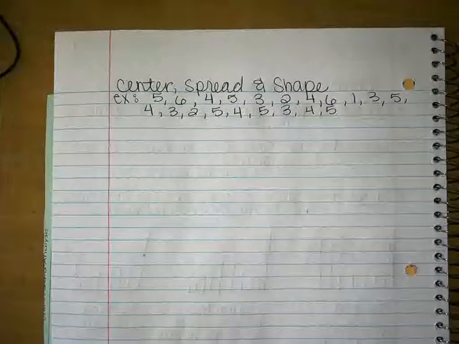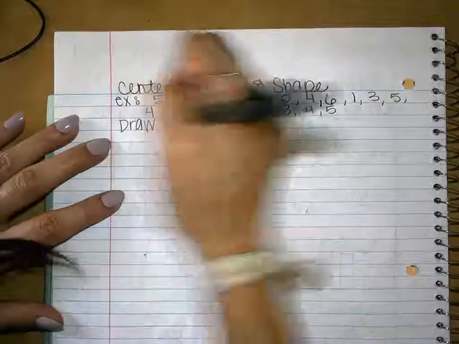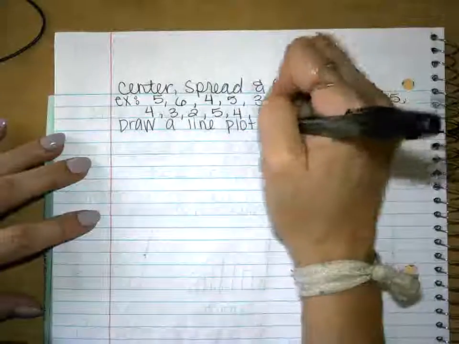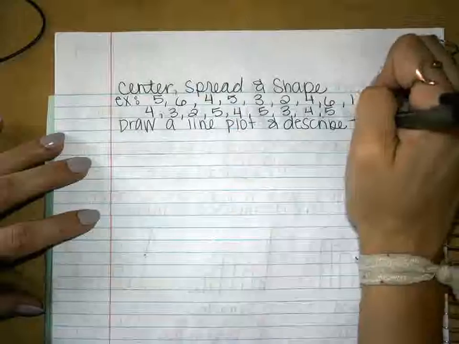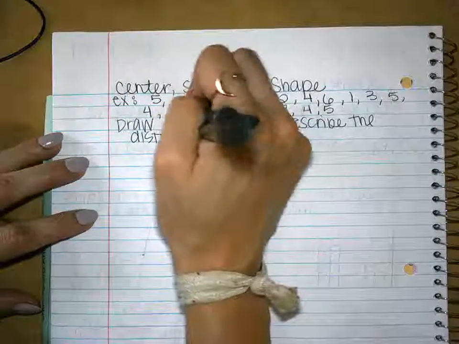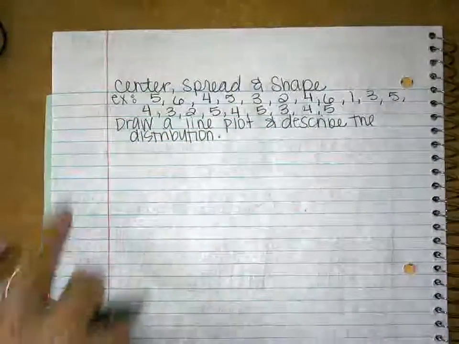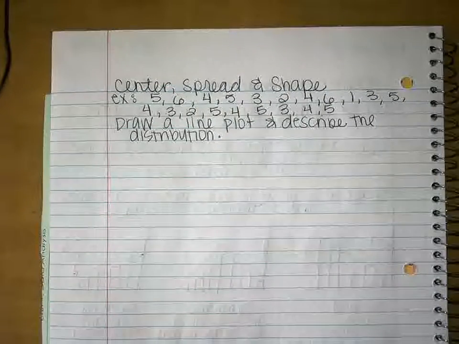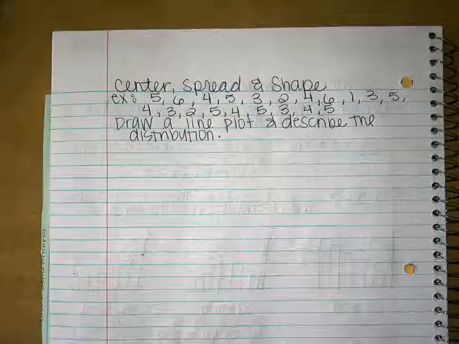So there are your numbers. I would like you to draw a line plot and describe the distribution. Is it skewed left, skewed right, or symmetric? I want you to do one on your own. We'll talk about it in class. We'll do a few more questions in class as well for practice before we give homework.